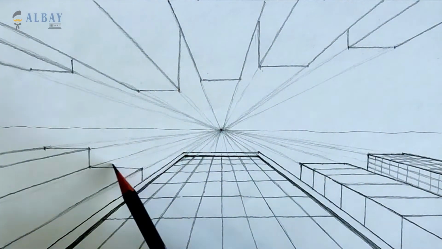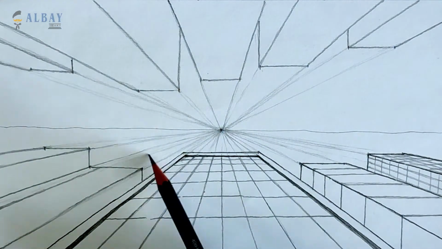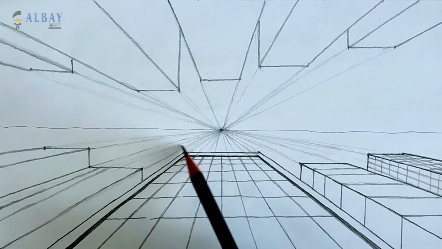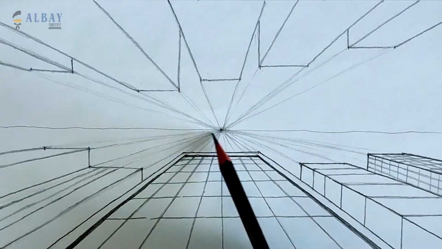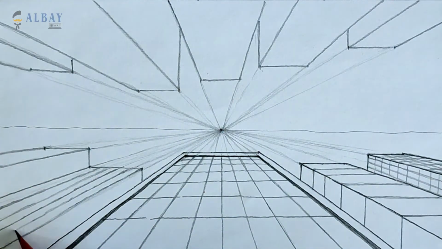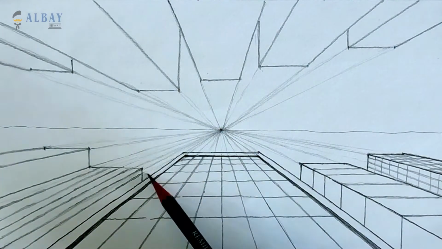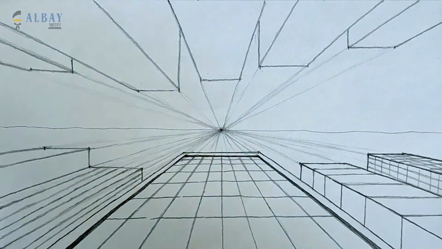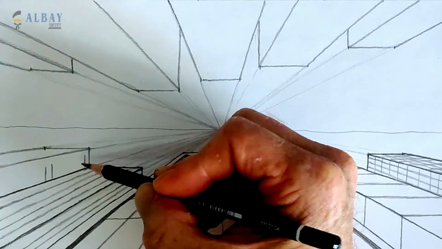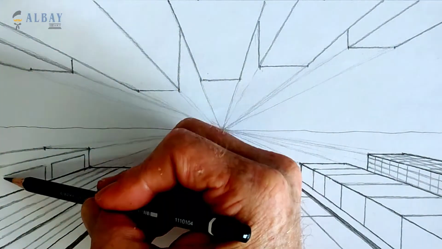I will draw the windows of all the buildings in the same way, but it will take some time. I am speeding up the video a bit here so as not to waste your time. Always draw your lines softly and lightly so that you can see them. This way, if you make a mistake, you can easily correct it. Give your lines the darkness they deserve at the end of your drawing.